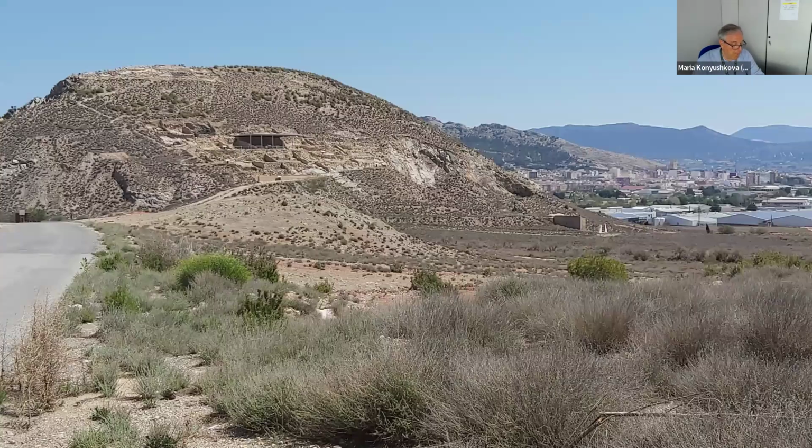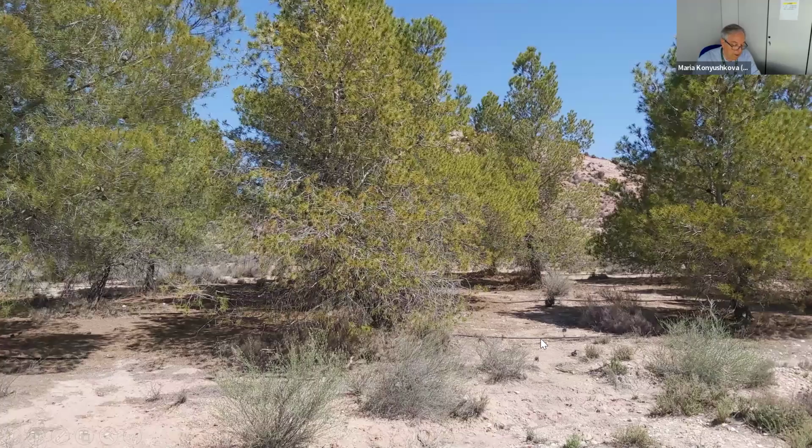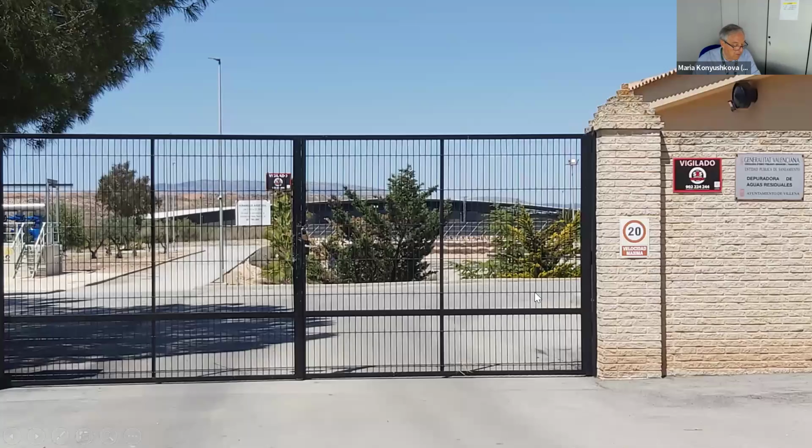Well, this is a population of the Iberian Bronze Age that we participated in excavating here. Can you see that quite everything is irrigated by drip irrigation? This is a waste treatment plant that provides water for irrigation.